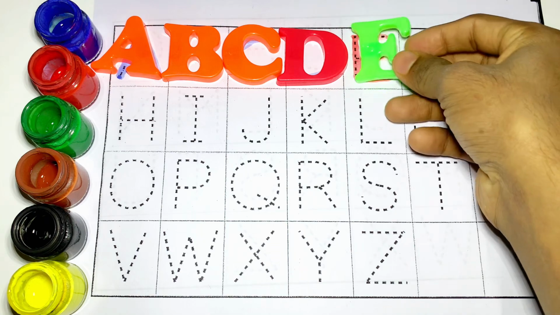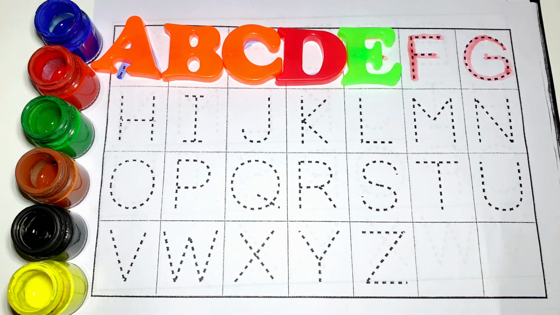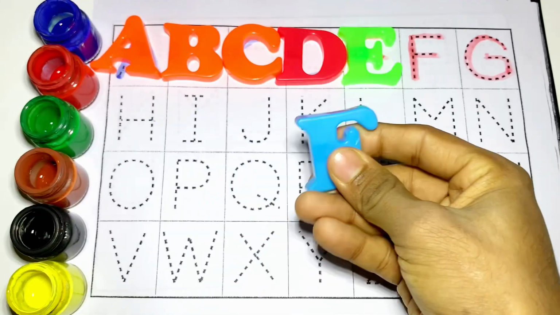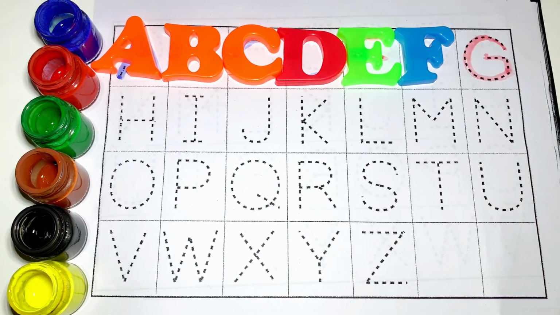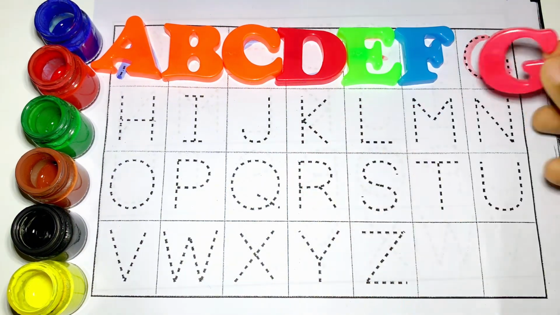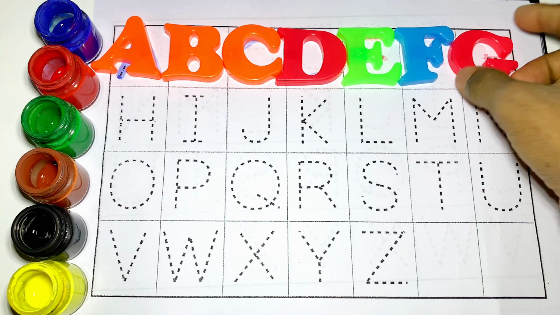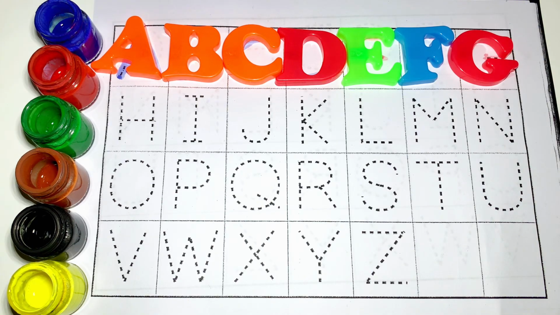E. E for egg, E for elephant. F. F for fish, F for fan. G. G for goat, G for glass.